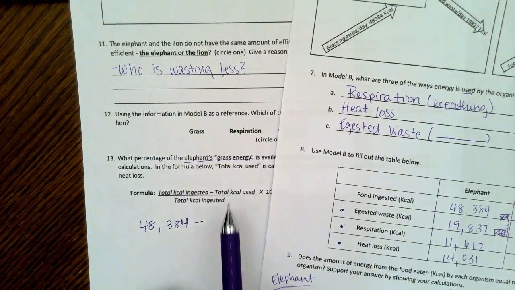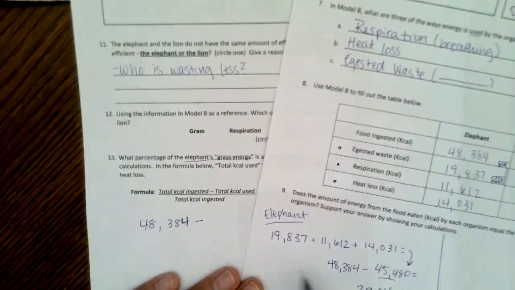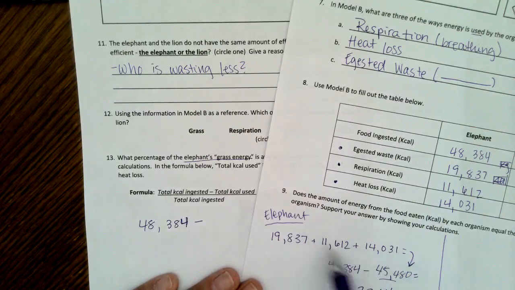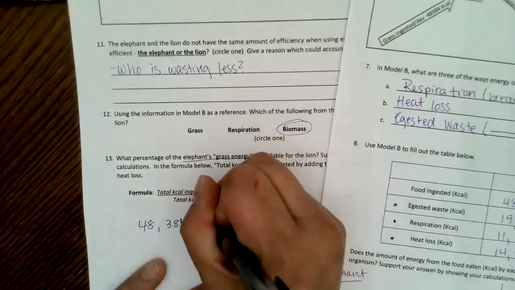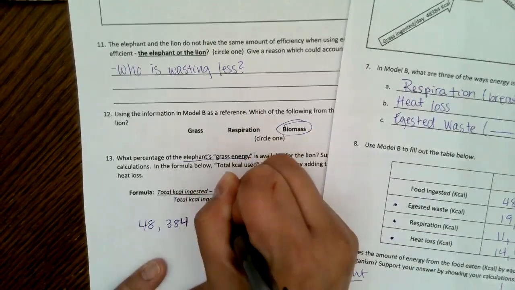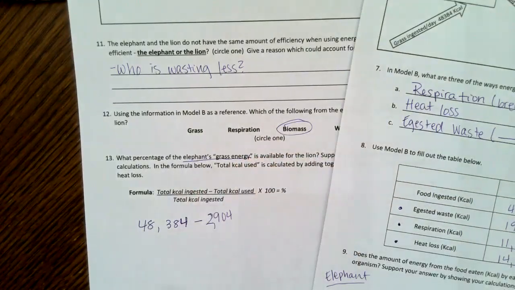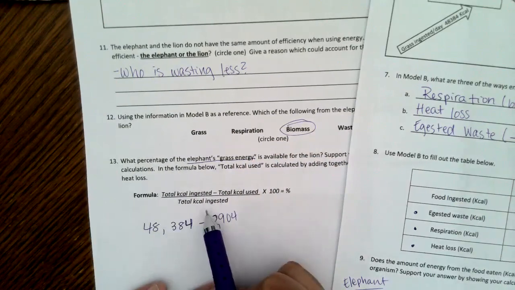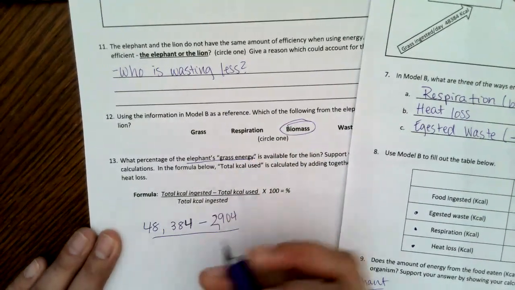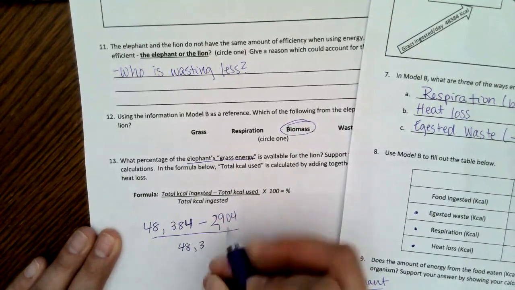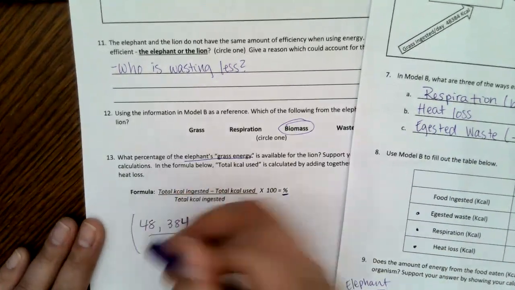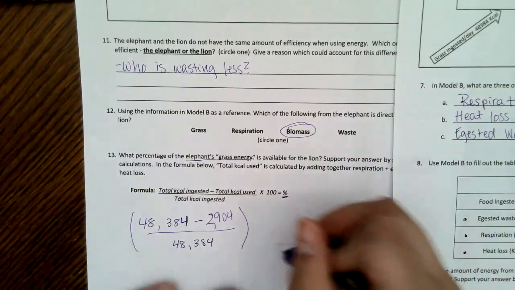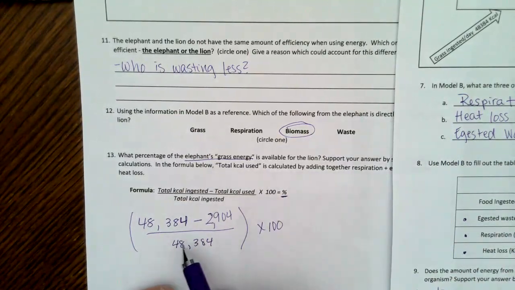Okay. And then if we're following the formula, we're going to subtract the total kcal used, which again, we already figured that out, right? Because we added all three of those lost pieces together. And we came up with that 2,904 number. Okay, so that is going to be put over the total kcal ingested, which is the same number as this one. So I can literally just copy that down. So 48,384. Okay, and then once again, I need a percentage. So I need to take this whole calculation and then I need to multiply it by 100. So this is basically like a 3-step calculation.